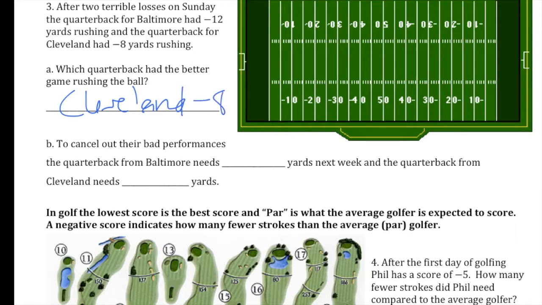He was minus 8, but that's still better than minus 12. To cancel out their performances, the Baltimore quarterback would need 12 yards. So that's kind of informing you that the opposite of negative 12, or positive 12, would counteract that, and same thing, 8 yards would undo that negative 8 there.